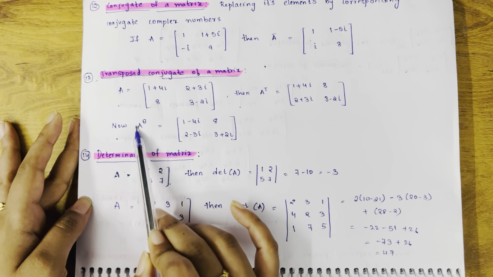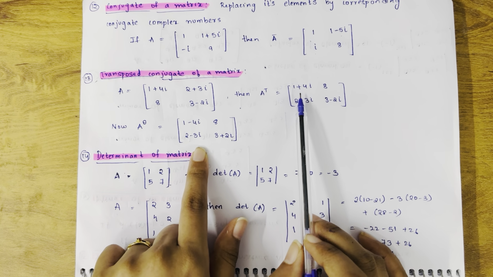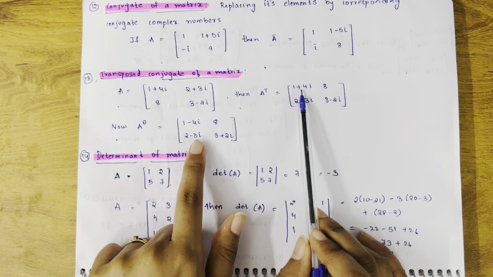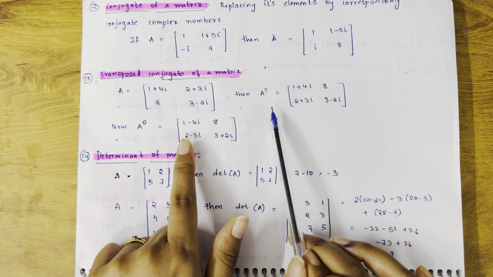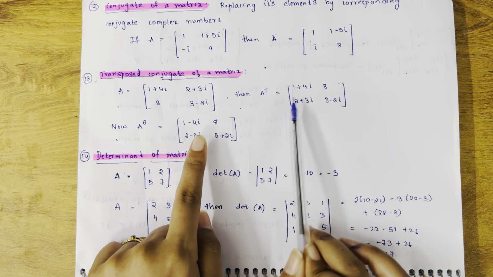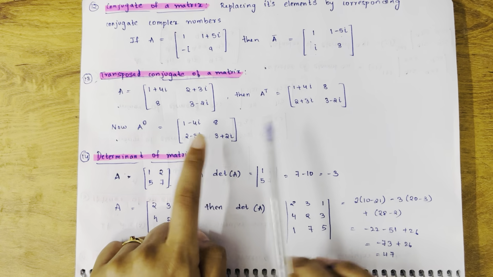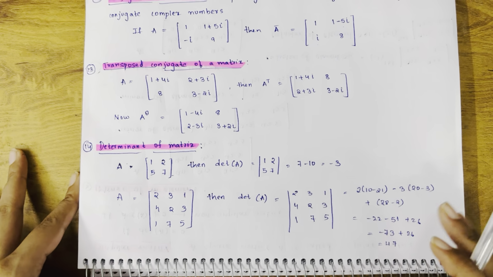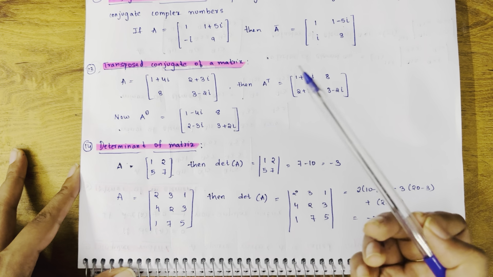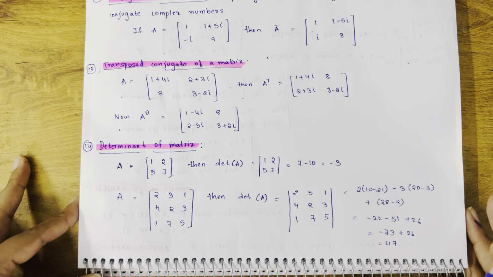This is how we represent the transpose conjugate of A. For the conjugate, we change the sign of the complex numbers. So 1 minus 4i, 8, 2 minus 3i, 3 minus 2i. Great. We can do the reverse also: first find the conjugate, then the transpose. Anything works.